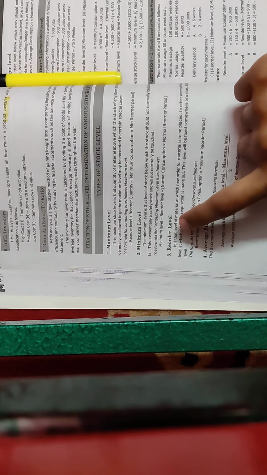Now maximum level is where your stock is full. Minimum level is where you can still carry out your day-to-day operations. Reorder level is a little below the minimum level. You should know that it is time for you to reorder that particular stock. And average stock level is how much stock, on average, you are supposed to have in hand. Next is danger level. Danger level is where the complete stock is exhausted. You need to accept this only under emergency conditions.